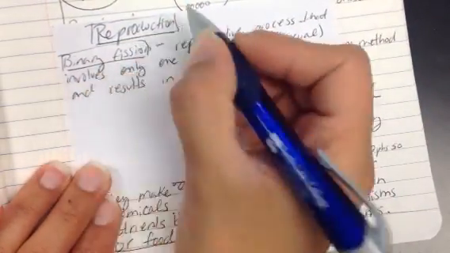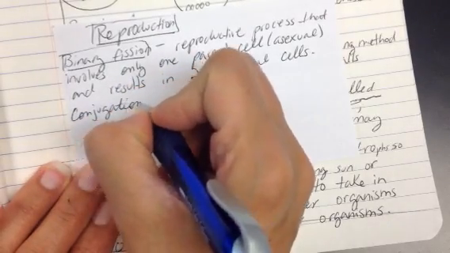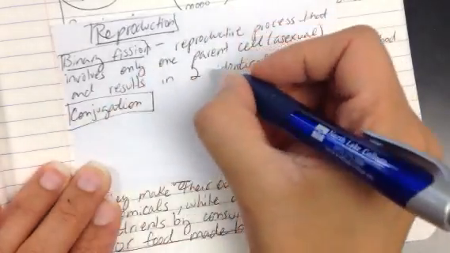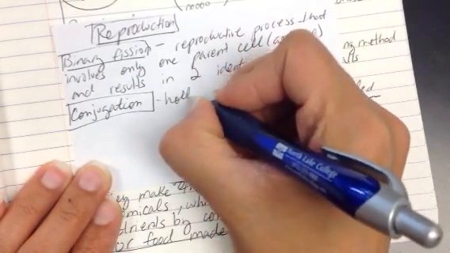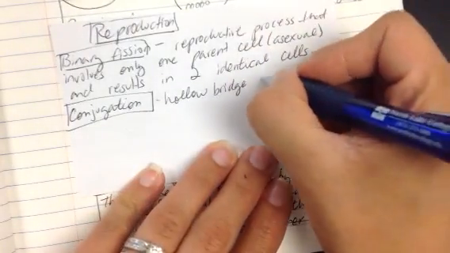The next form is called conjugation. And conjugation is when a hollow bridge is formed between two bacteria.